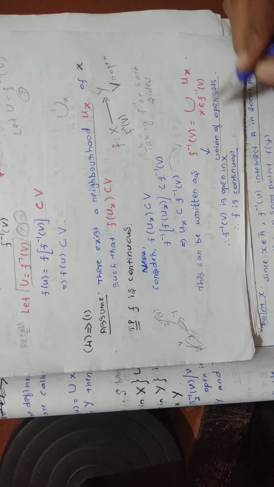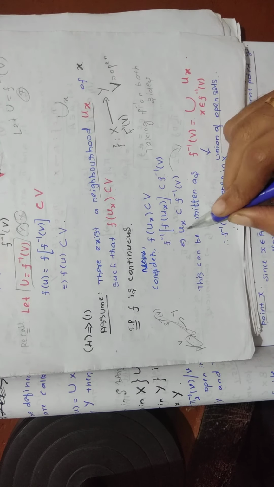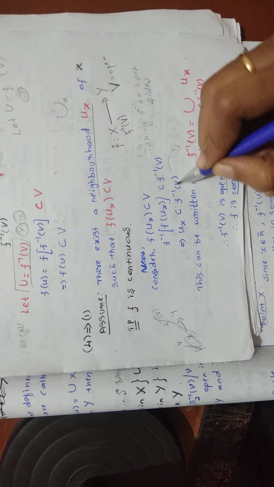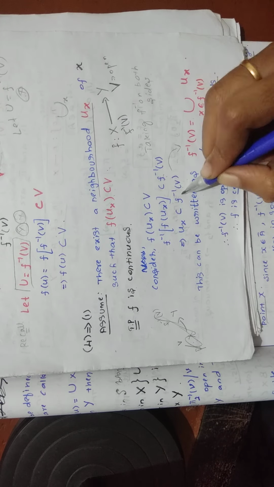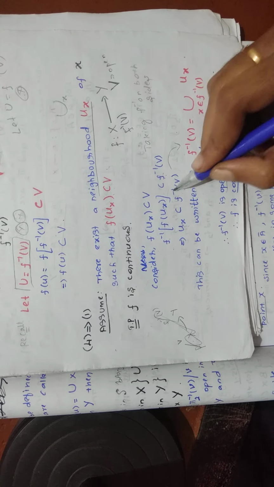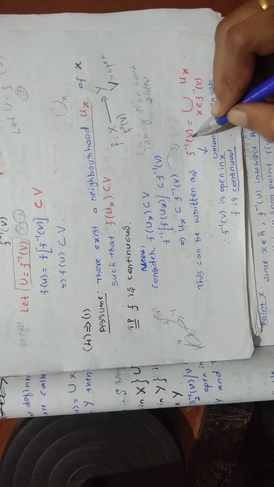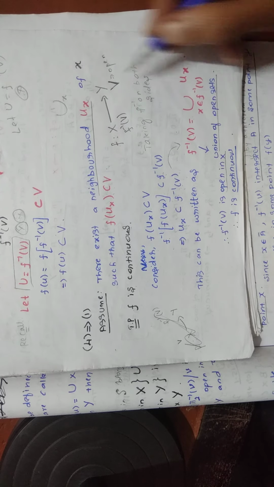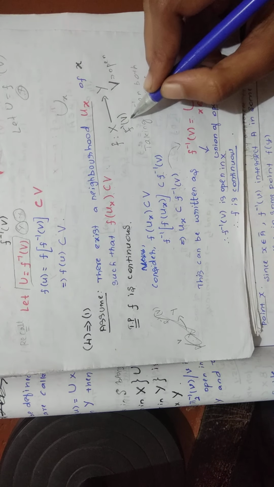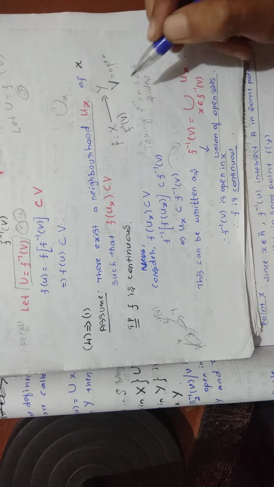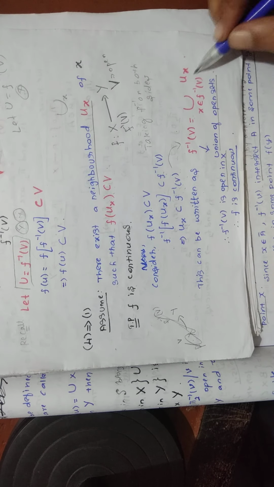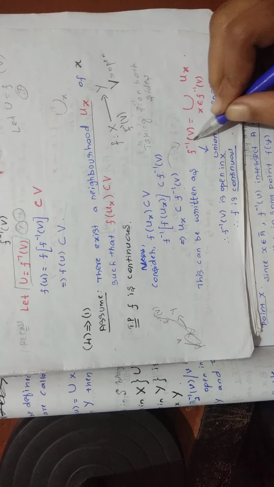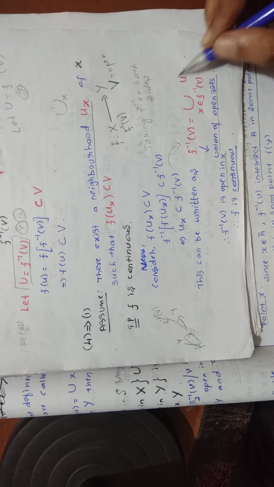Ux will be in this f inverse of V. So this can be written as f inverse of V is equal to the union over x belongs to f inverse of V of Ux. So from this you can say this f inverse of V is a union, and each Ux is an open set, right?